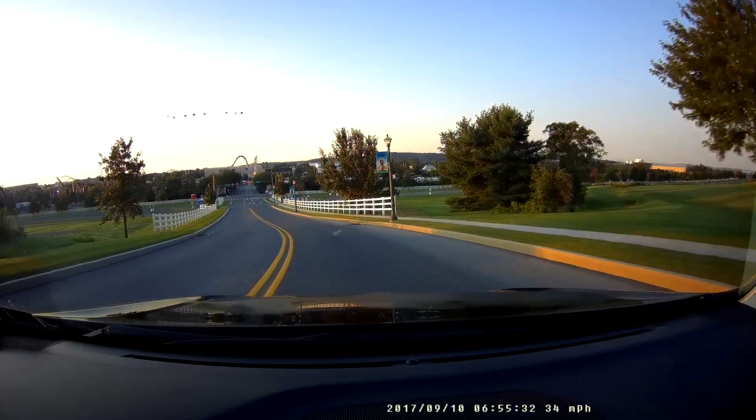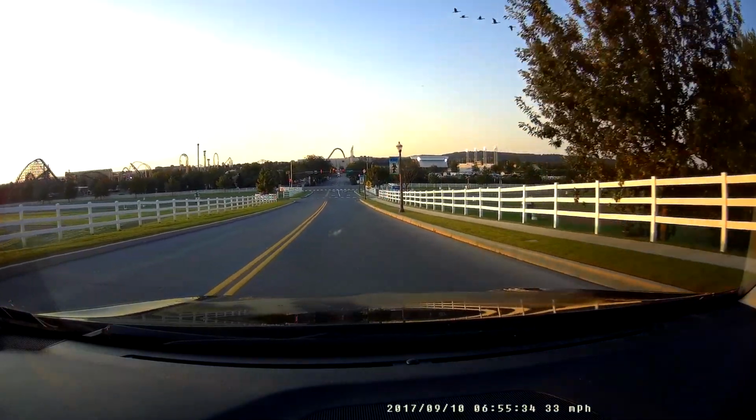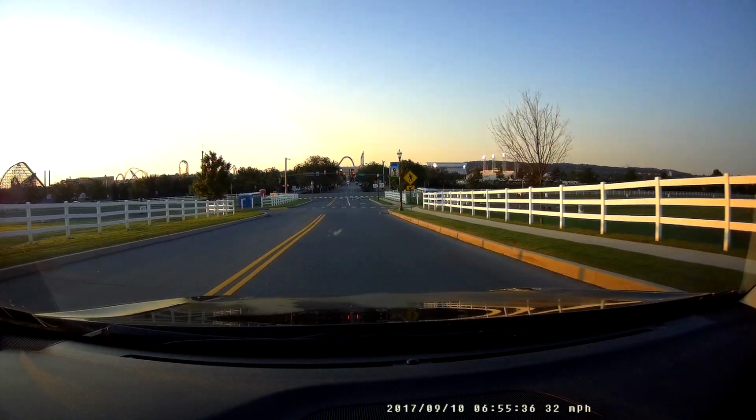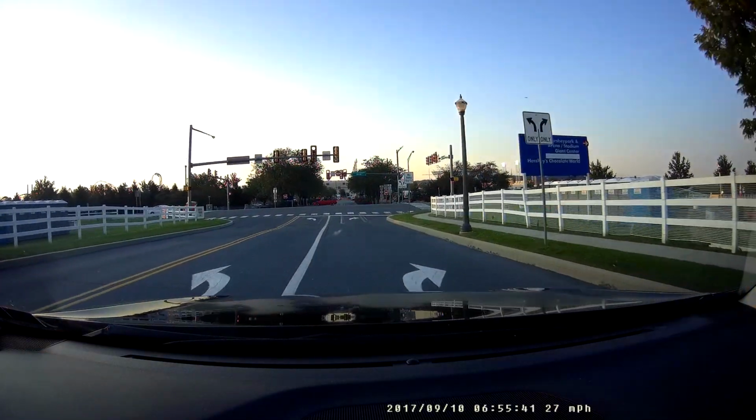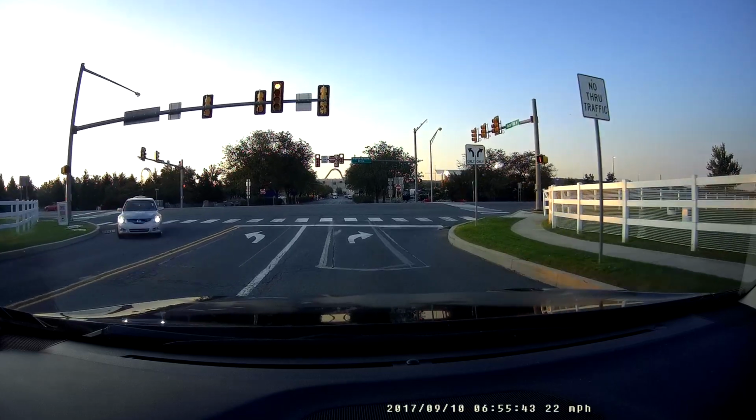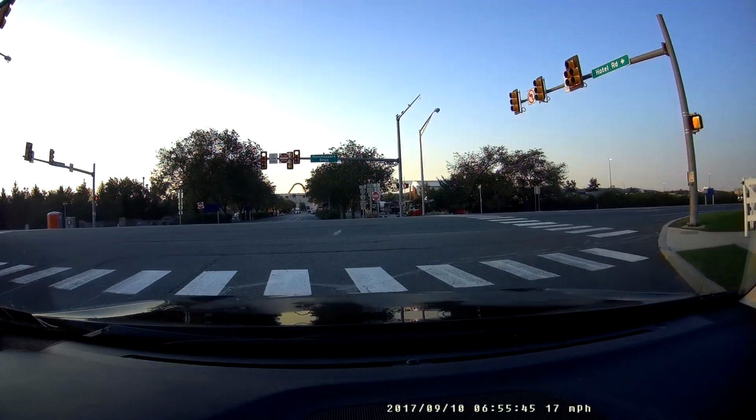Finally, here the unit has wide dynamic range turned on. This setting increases the dynamic range, allowing for the sky and shadows to be properly exposed, making the video even closer to what the human eye perceives. I suggest keeping the WDR function enabled.